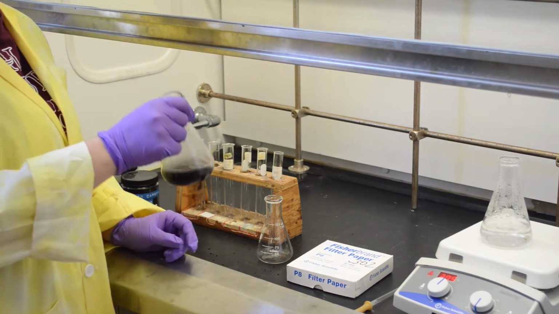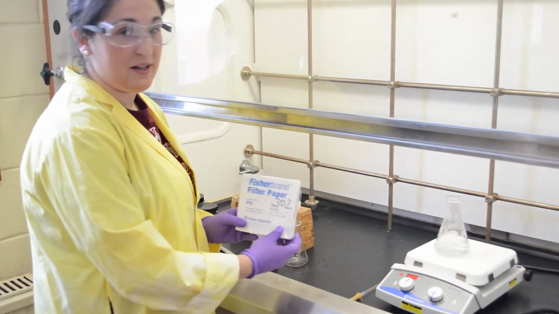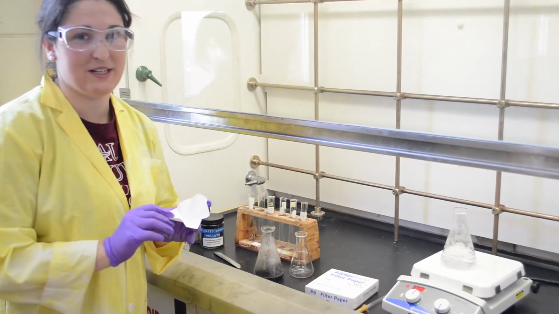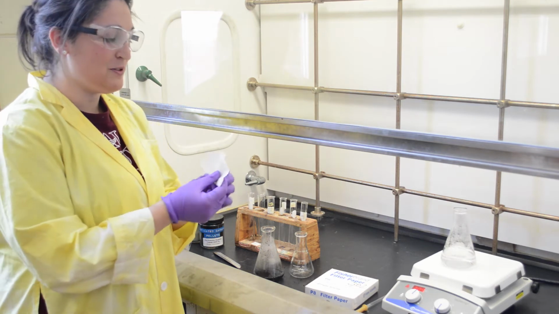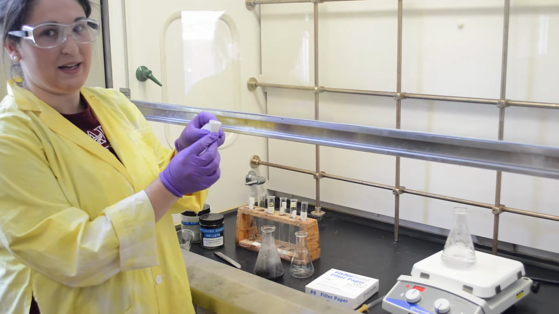Once you get a nice clear solution, you want to hot filtrate the solution. So to do this, you get a nice big filter paper and you're going to fold it into a funnel. So do this, fold it in half and then fold it like a fan. So fold it one way, back the other way.